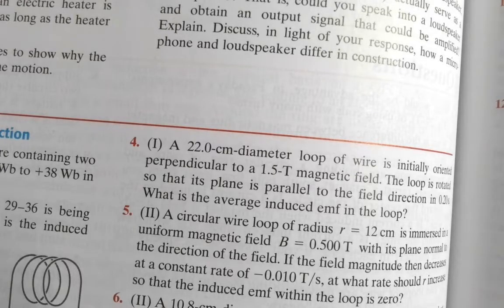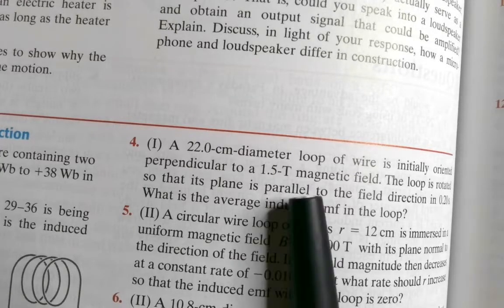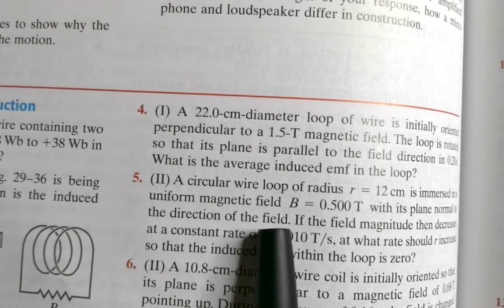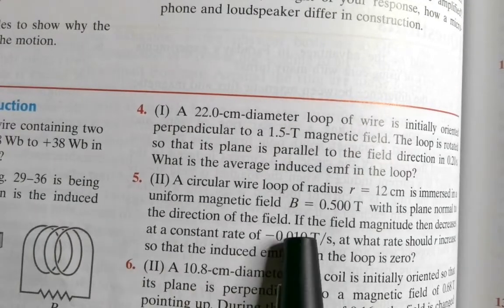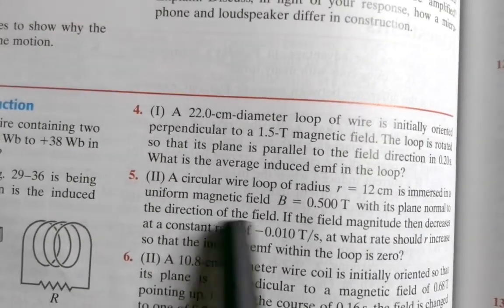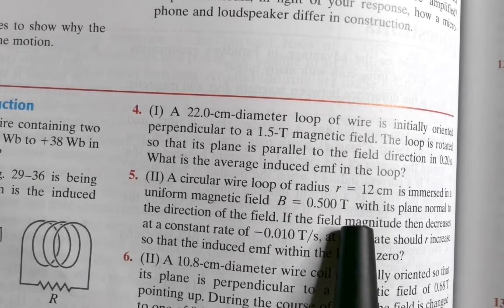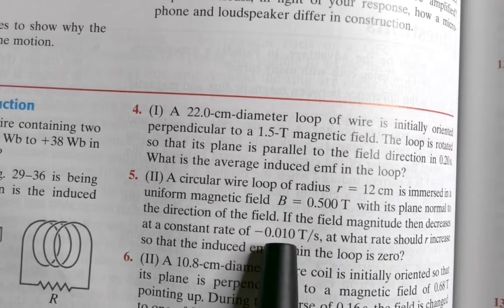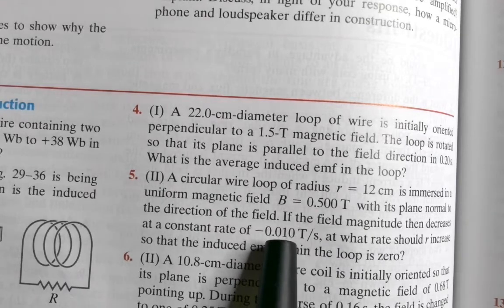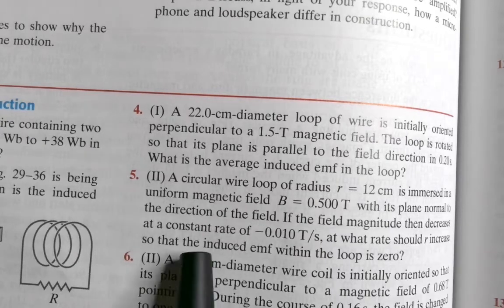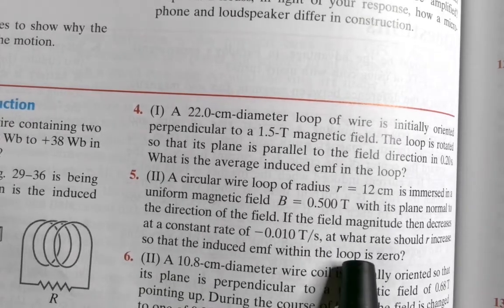Okay, so I want to do one Faraday's Law practice problem from the book, and this is problem number 5 in chapter 29. A circular wire loop of radius 12 centimeters is immersed in a uniform magnetic field of half a Tesla with its plane normal to the direction of the field. If the field magnitude decreases at a rate of 0.01 Teslas per second, at what rate should the radius of the loop increase so that the induced EMF within the loop is equal to 0?